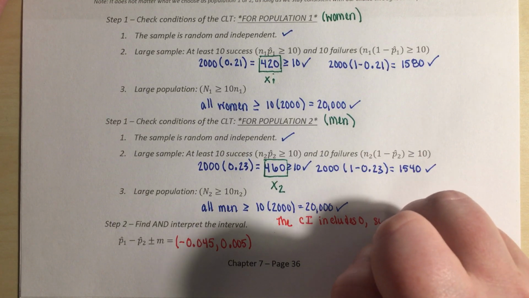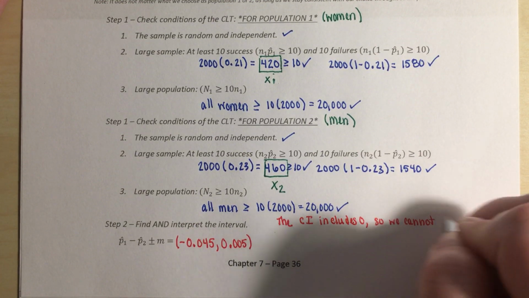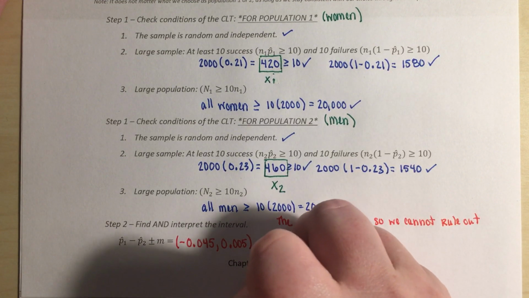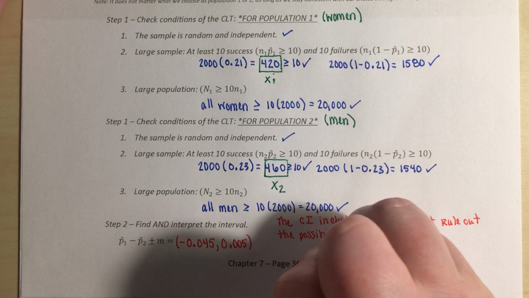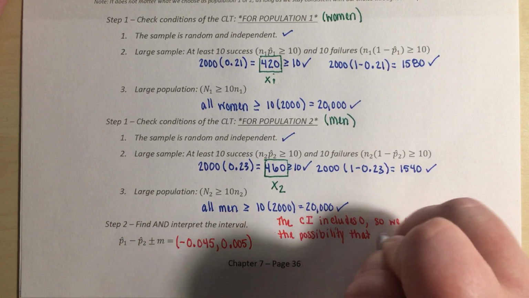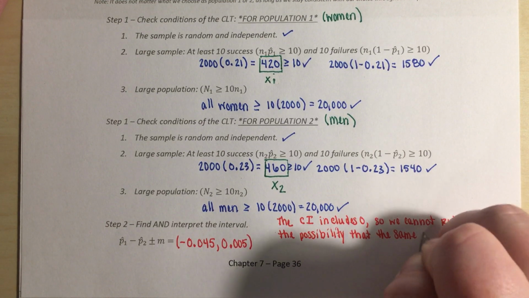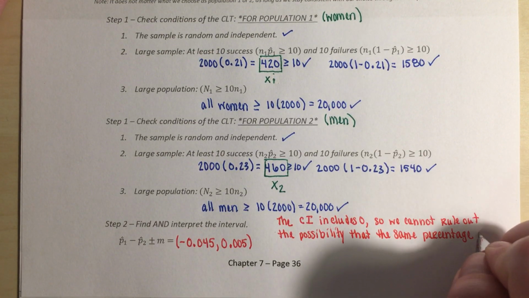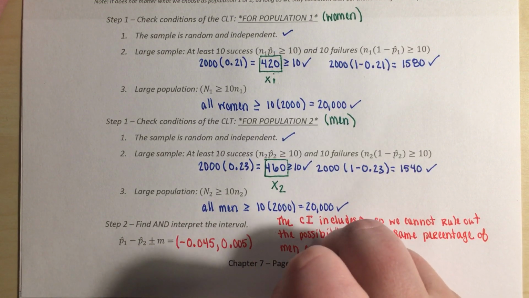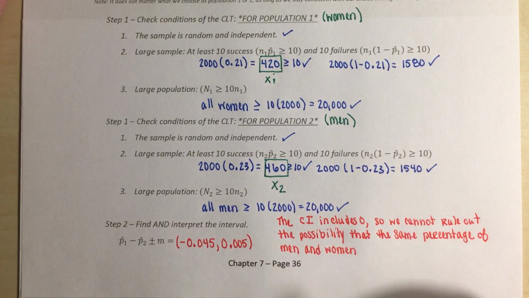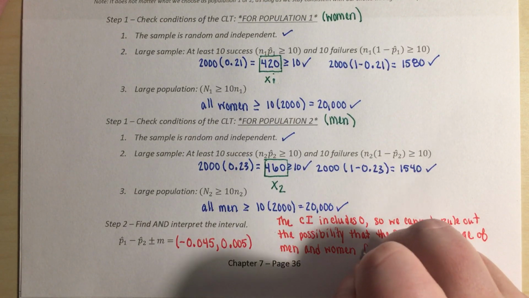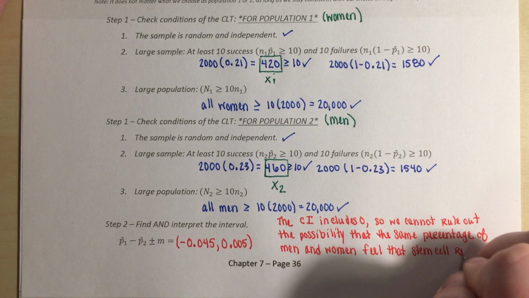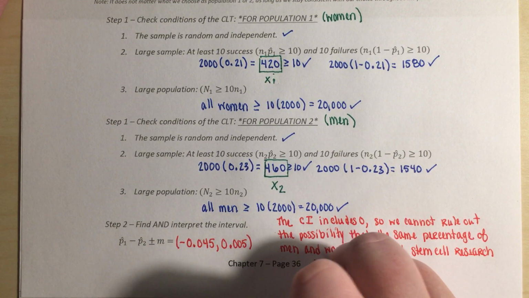So we cannot rule out the possibility that the same percentage of men and women feel that stem cell research is morally wrong.